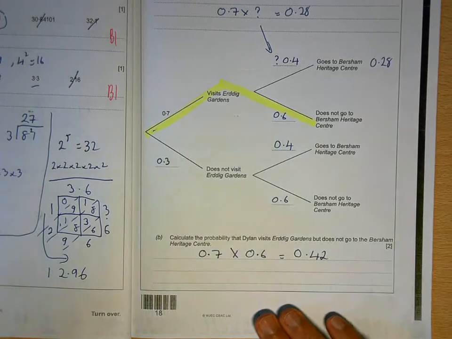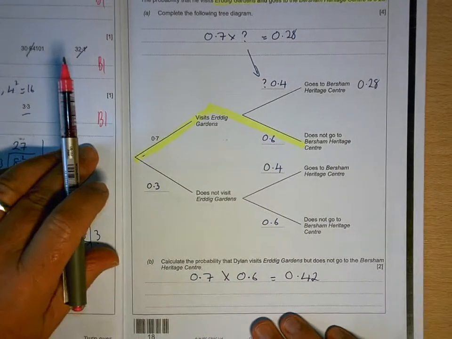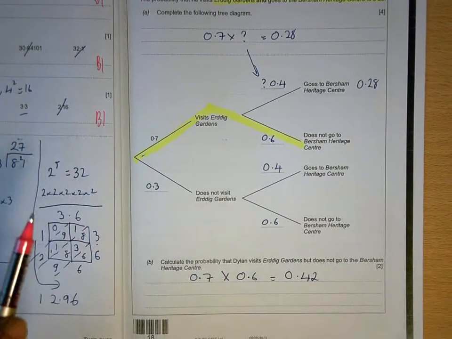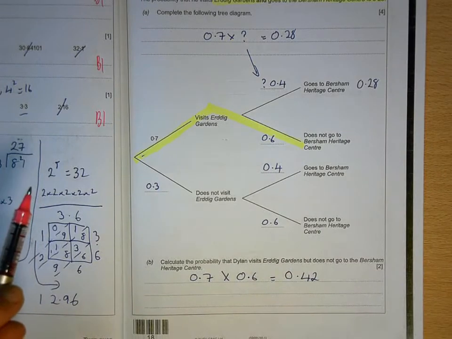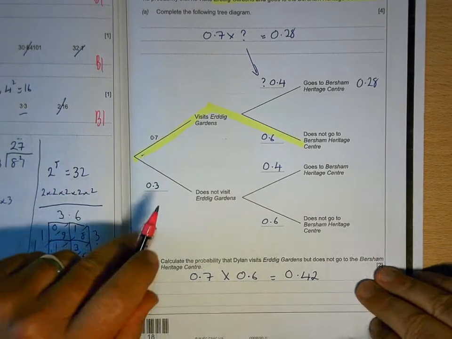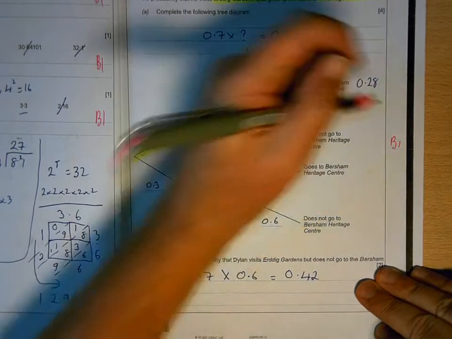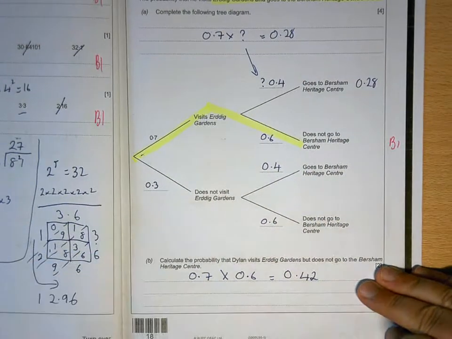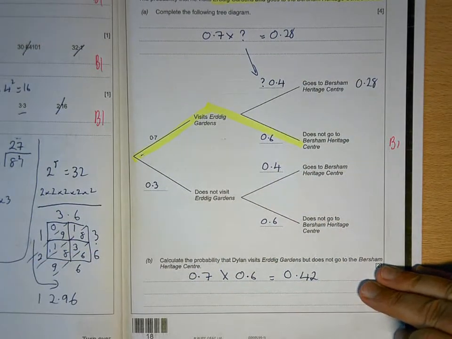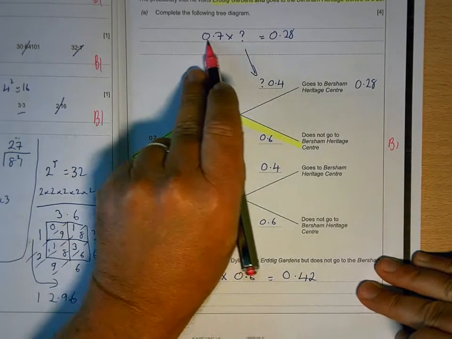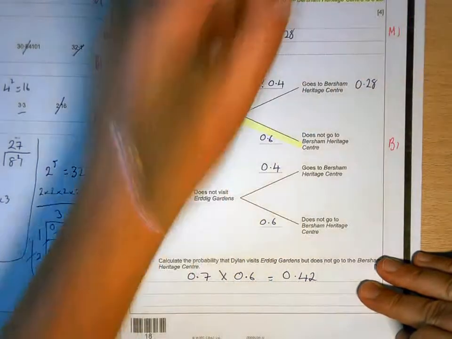There's 6 marks there that should be easily accessible for us at intermediate tier. So there's 1 mark for seeing the 0.3. There's a method mark, let me just find it. There's a method mark for 0.7 times something is 0.28.